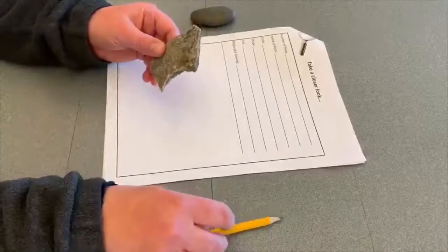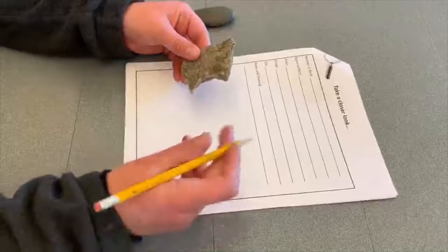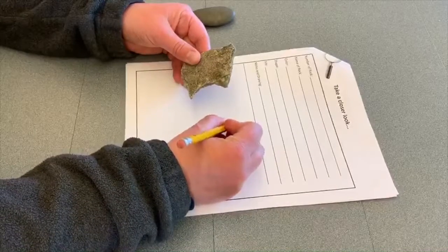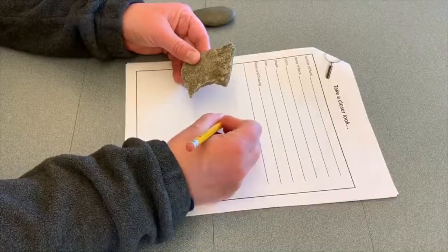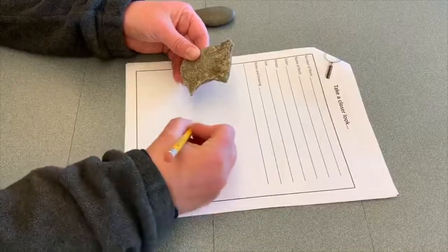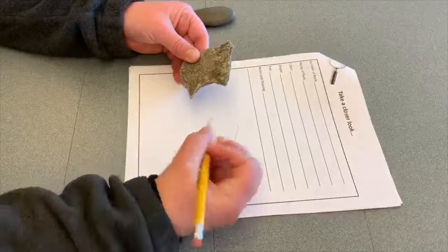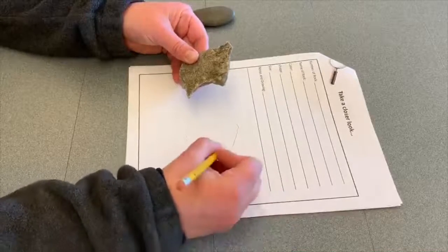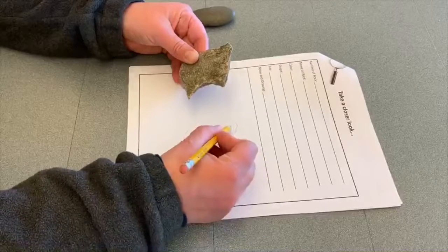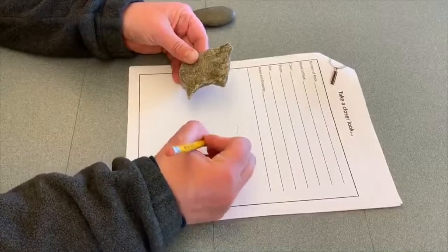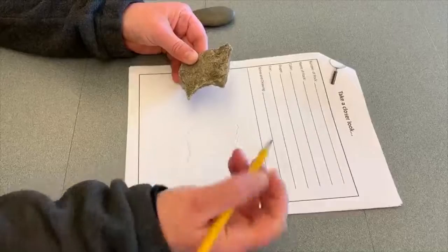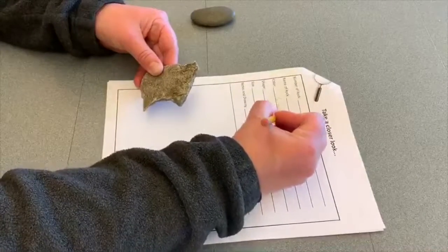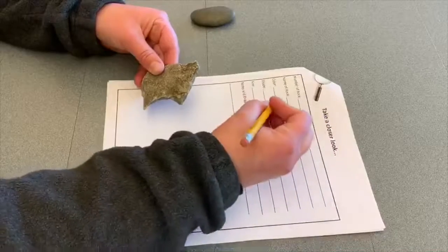And oftentimes, sketching a picture of your rock can help you make some of those observations a little bit easier. So I'm going to do a quick little sketch of one of my favorite rocks from my collection here. My rock is kind of gray and green.